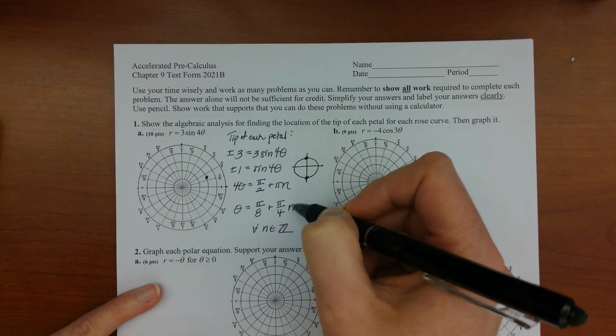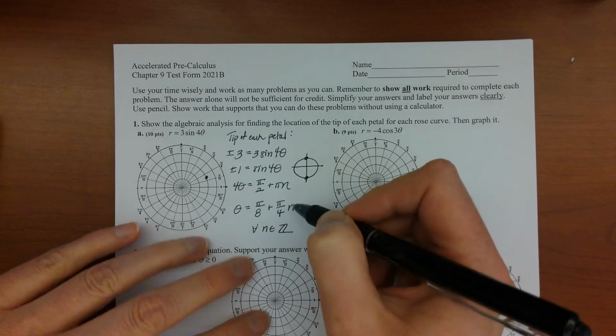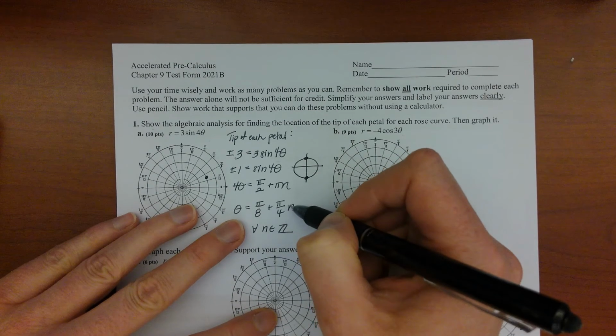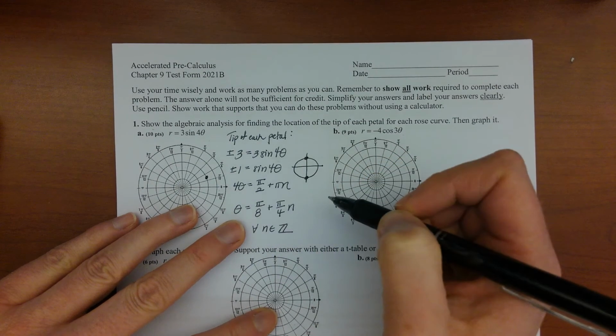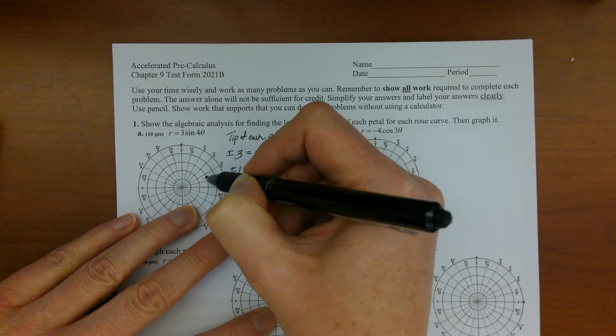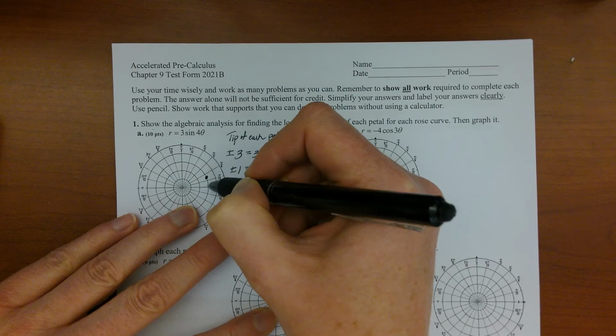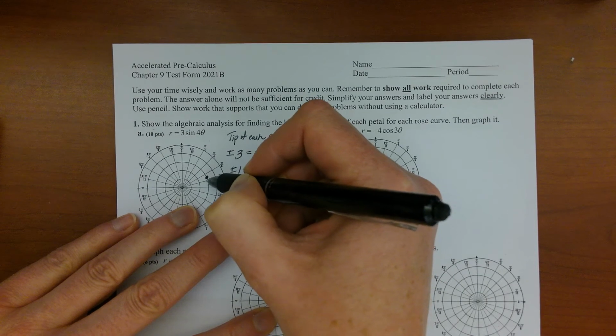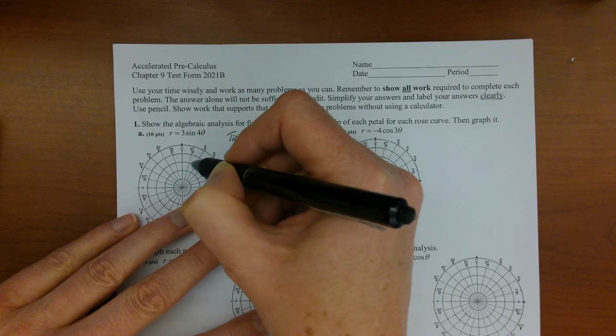Next, there are a couple ways you could do this. You could plug in 1 and then add these together. You get 3 pi over 8, which means you'd have to go three of these distances. So 3 times 1.5 is 4.5. So 1, 2, 3, 4.5. Like you could do that.